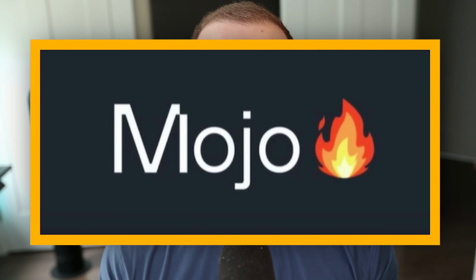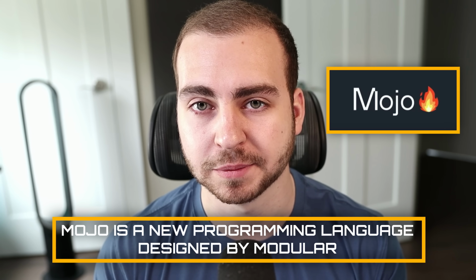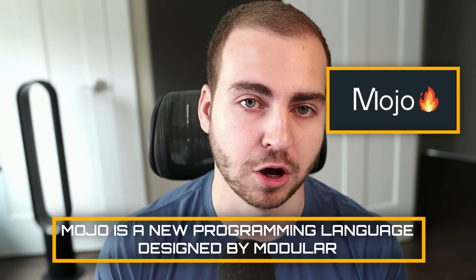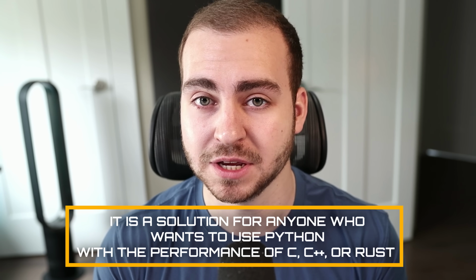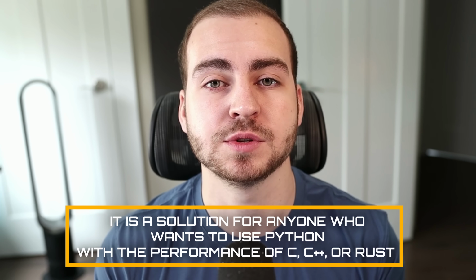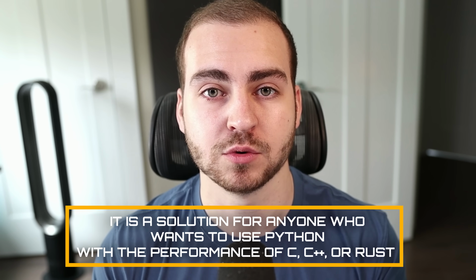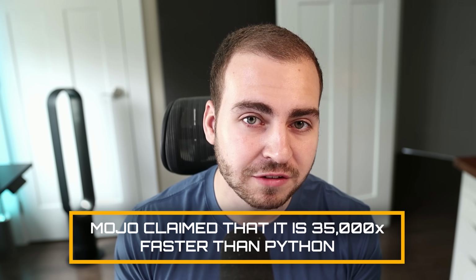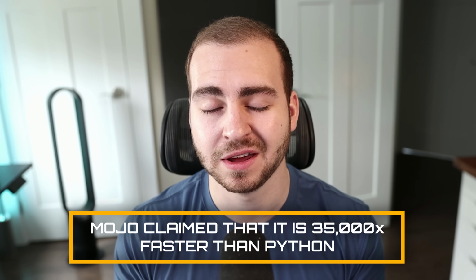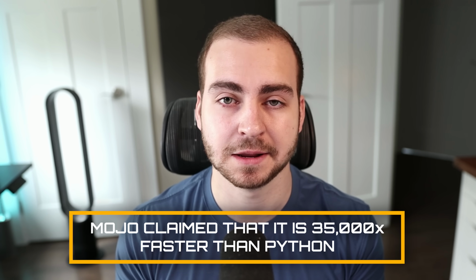Now, fortunately for all of us Python users, there may be a solution coming very quickly called Mojo. Now, Mojo is a new programming language designed by a company called Modular. It's not even available yet, you can't even download the compiler, but from what it's promising on its website and the limited documentation that I've read, it seems like it can be a great solution for anyone who wants to use Python but get the performance of a language like C, C++, or Rust. In fact, Mojo even claims to be 35,000 times faster than Python, and if that's even remotely true, then this is going to be a pretty big deal.